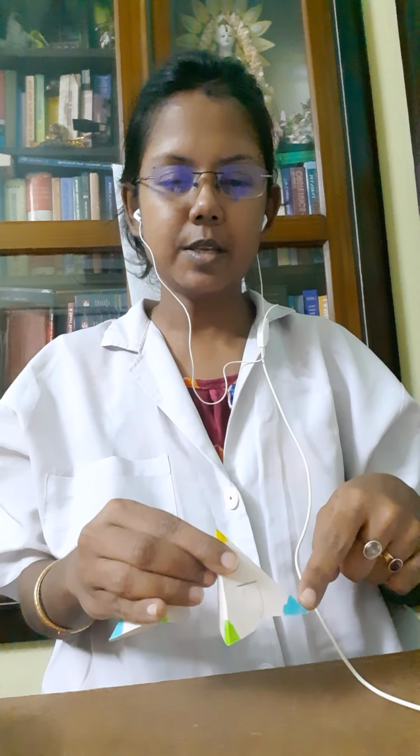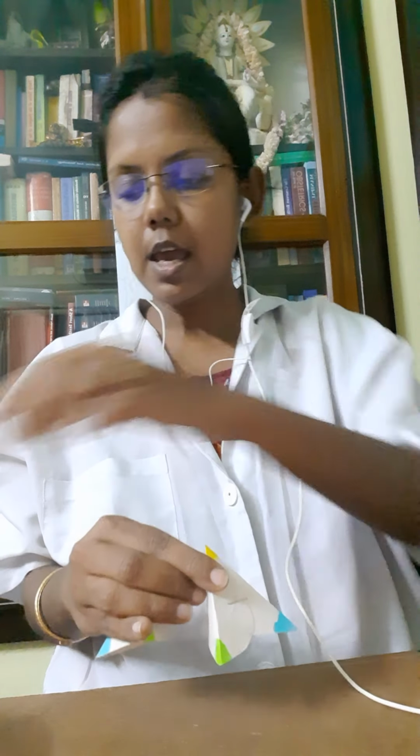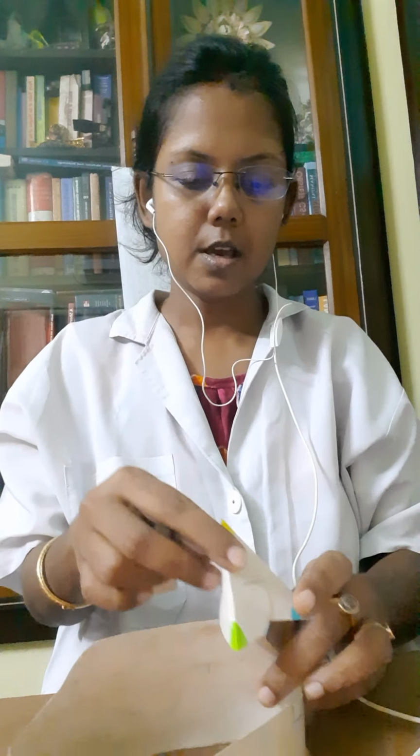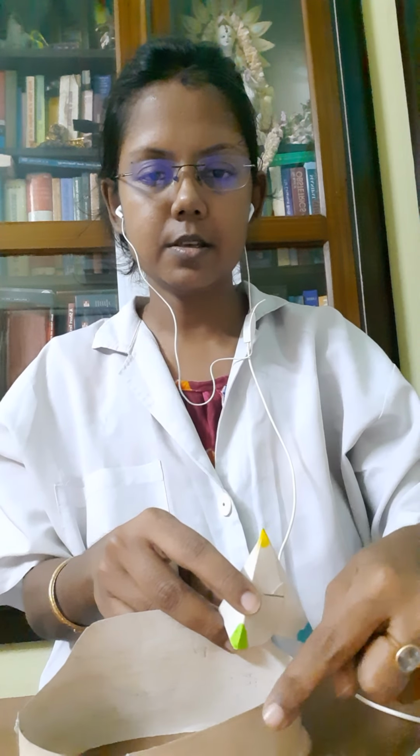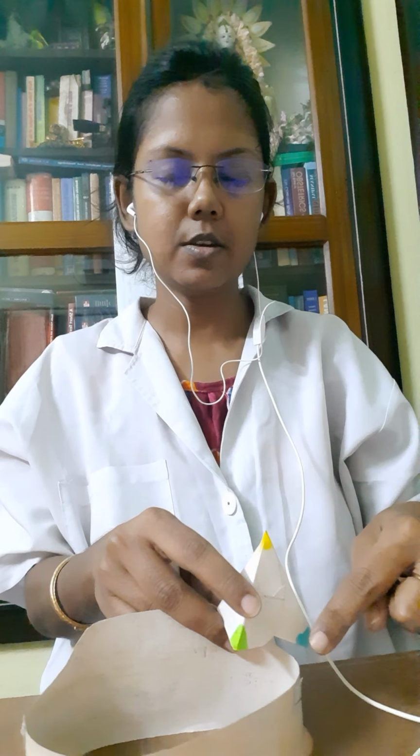What are the structures attached here? From the cricoid on the lateral side, one muscle is coming like this on both sides. These are present on the lateral side, that is why the name is lateral cricoarytenoid. Position is, I am just showing you one side, from here to here, like this. This is lateral cricoarytenoid.